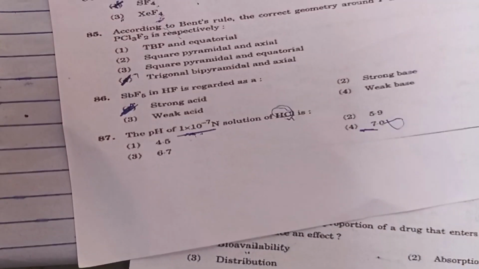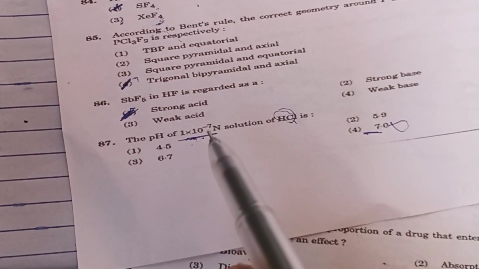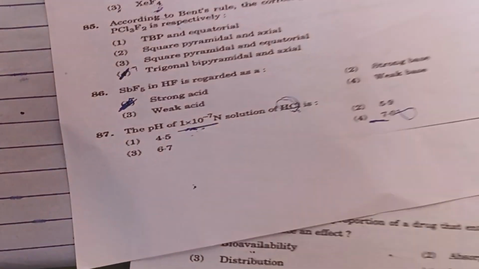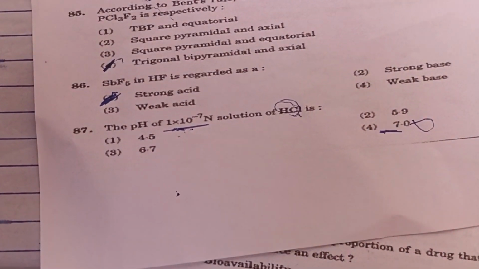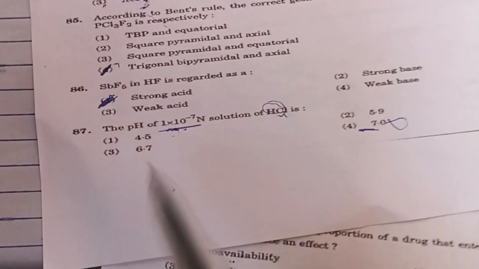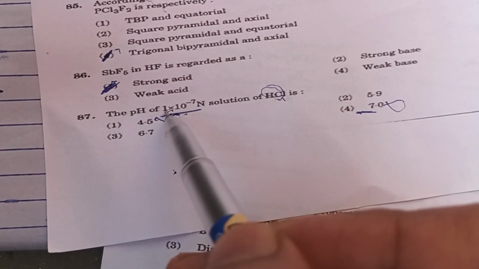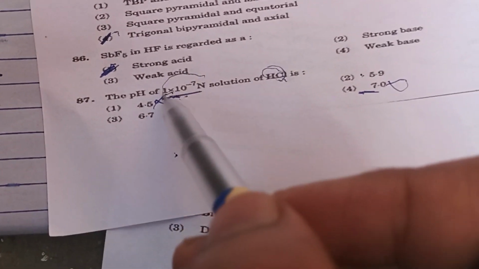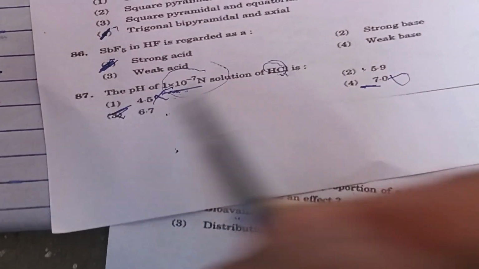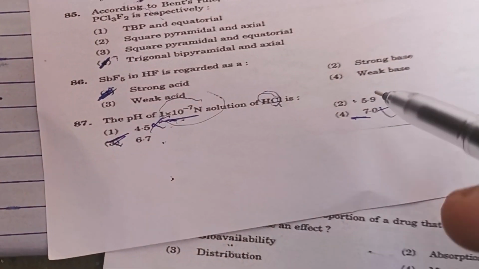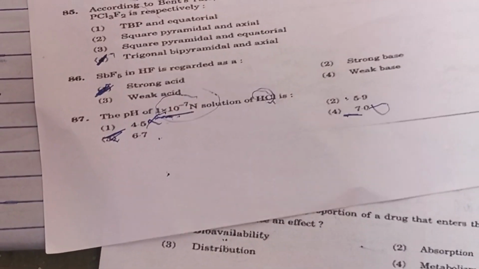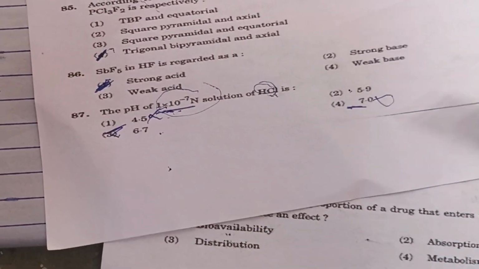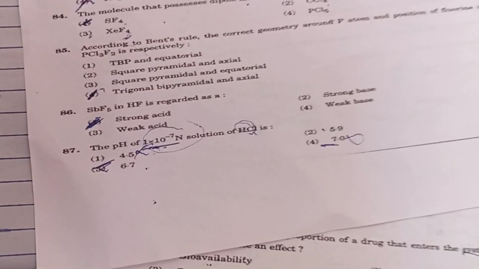And 4.5 is too low a pH, since the pH of normal HCl is around 1 to 1.5. So if we come to 1 into 10 raised to minus 7, 4.5 is too high an acidity level, so it is also wrong. So it is in between 5.9 and 6.7. Since they are telling this type of normality, we can go to 6.7, since 5.9 is slightly too high. So this is also a technique to choose the right answers.